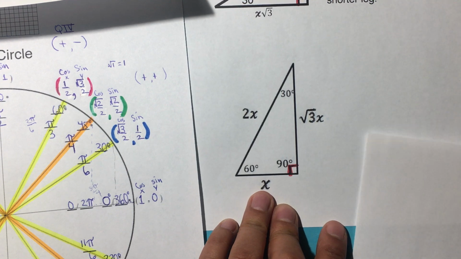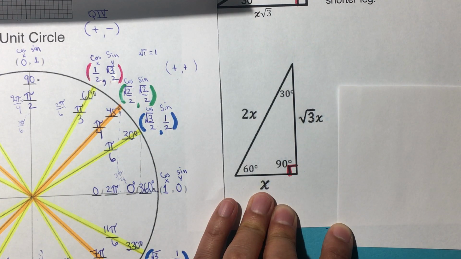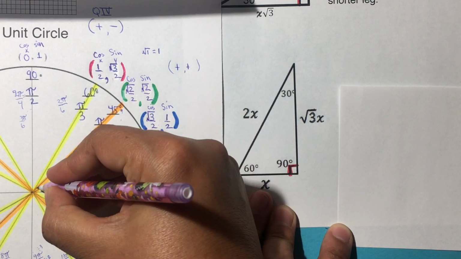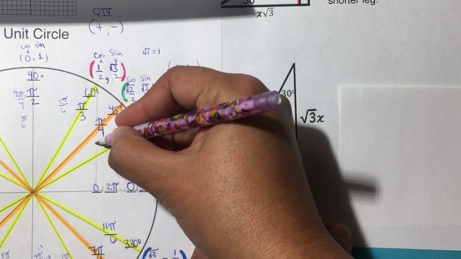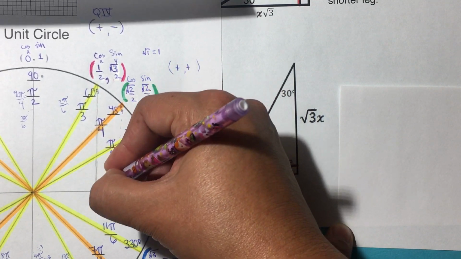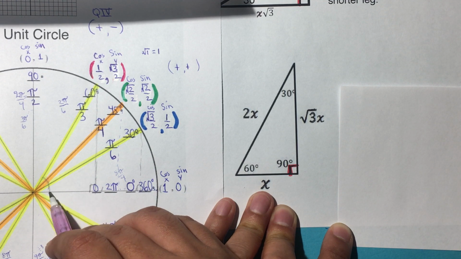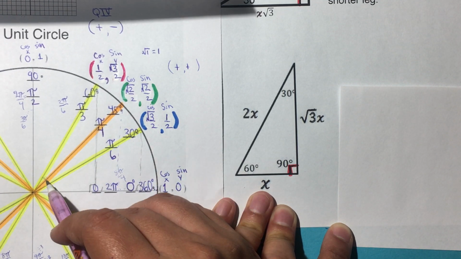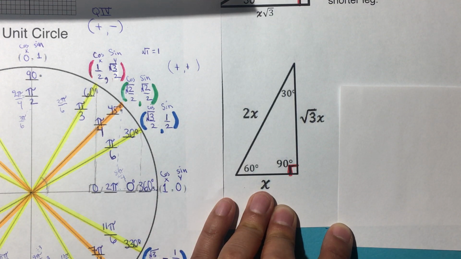So I just want you to see it easier in here. So if we go back to our unit circle in here, this forms a triangle. If you bring down this line, that's your 60-degree angle, okay? 60 degrees. So again, what's the relationship?